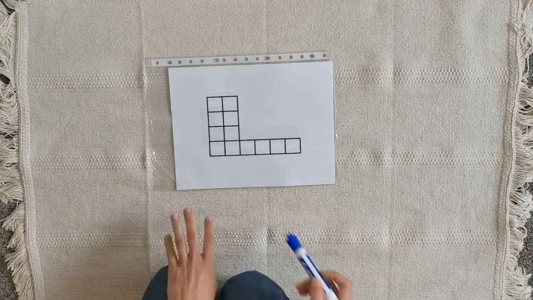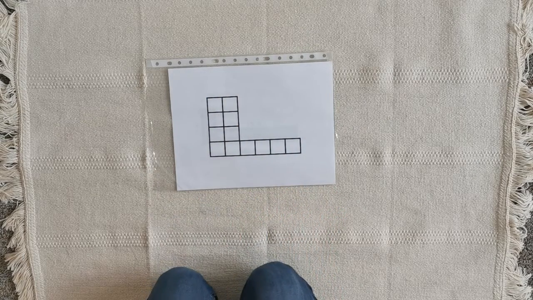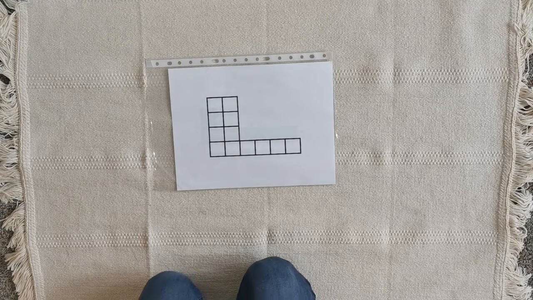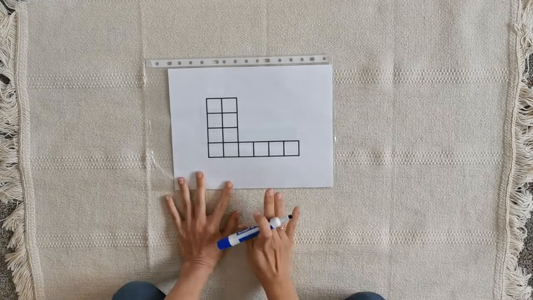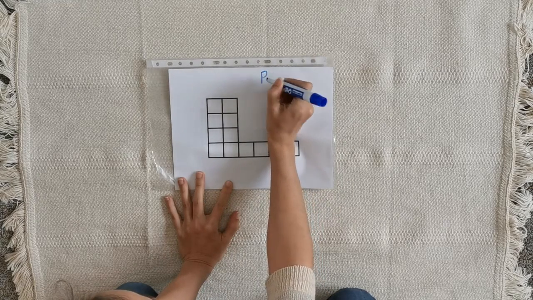Imagine this is the countertop of my kitchen. And listen carefully, because this is related to the assignment you are going to do. Let's see. First, let's go with the perimeter, okay?